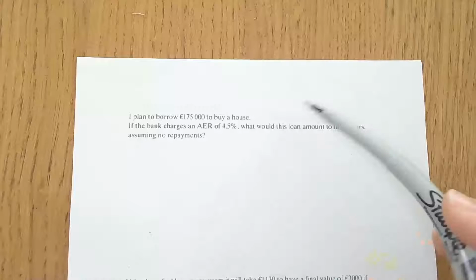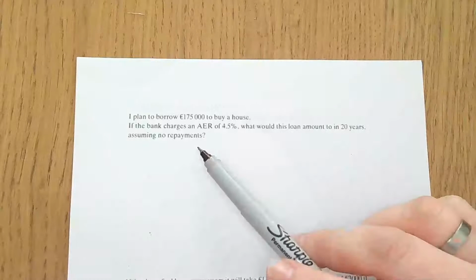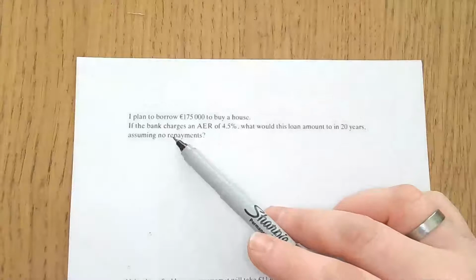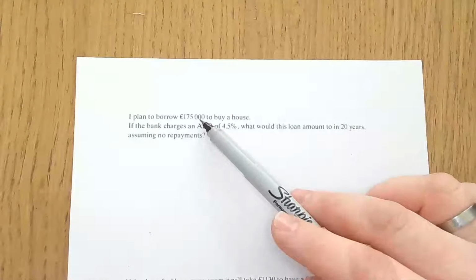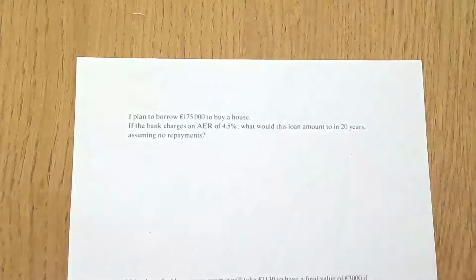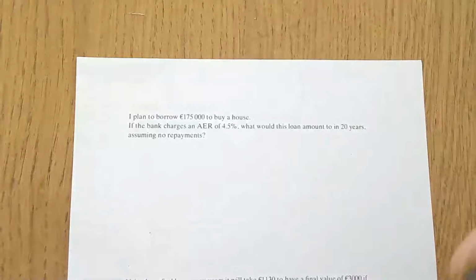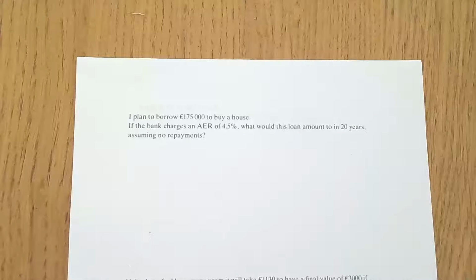So it's a bit of a weird mortgage. Just buy it now, or take the mortgage, take the money now. Every year you're charged 4.5% on that, and then in 20 years, how much would you have to repay? It's a bit of a weird one because that's not how mortgages work. But listen, we'll go with them. I know what they're trying to do here.